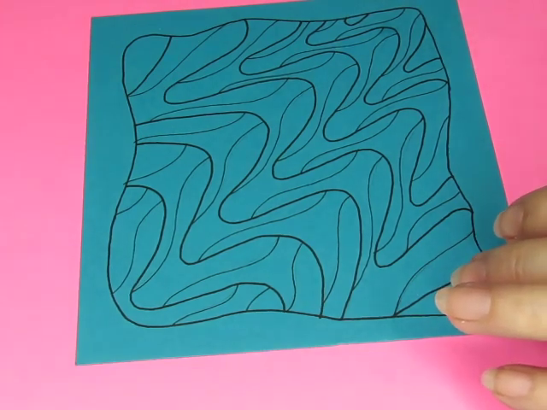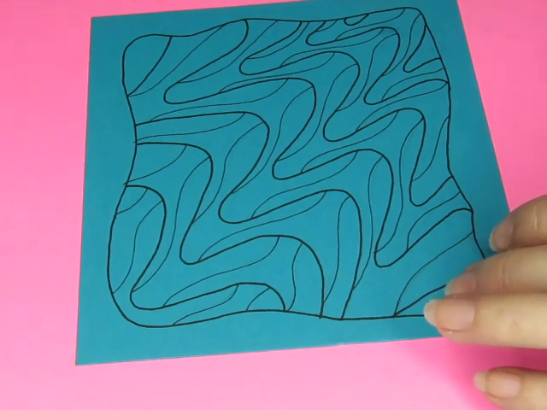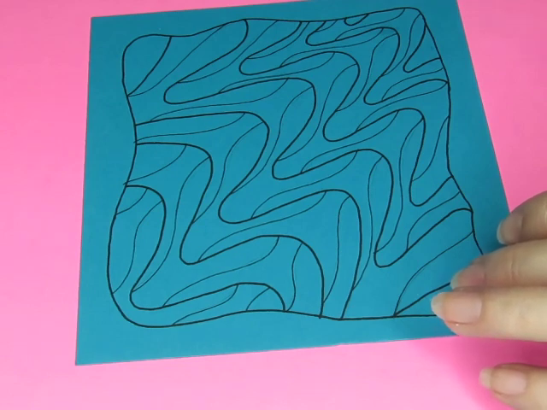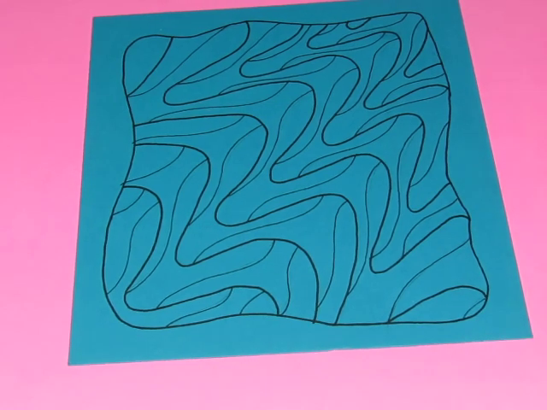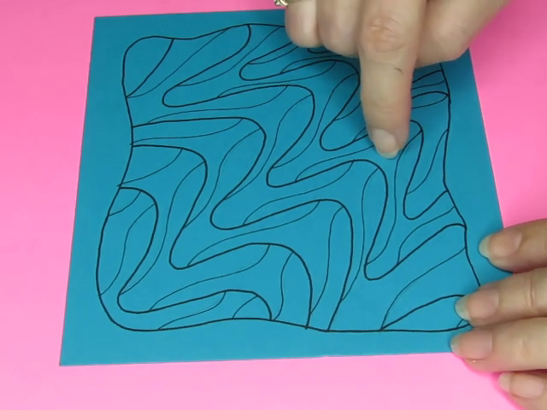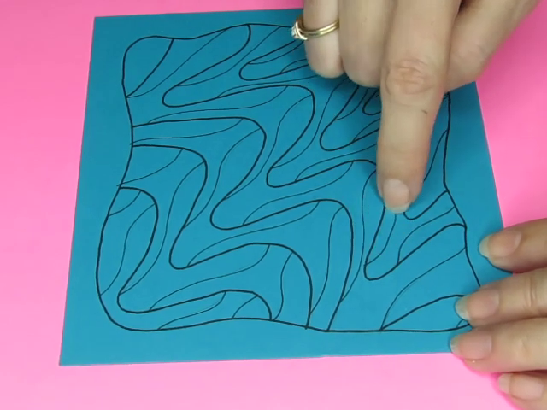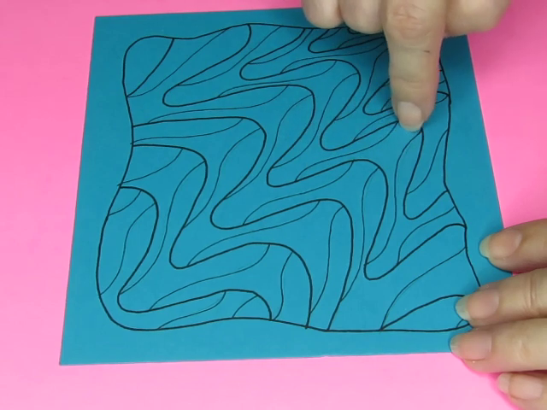And I want to see how it is they did this. Okay, it looks like on going one direction, they've done an extra line in here as well. They've done an aura.